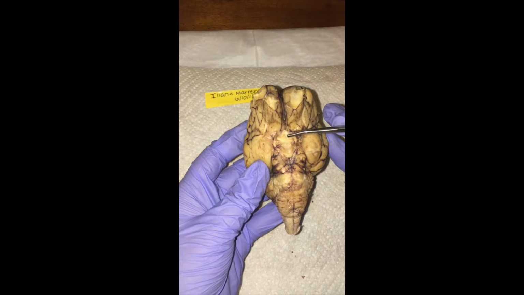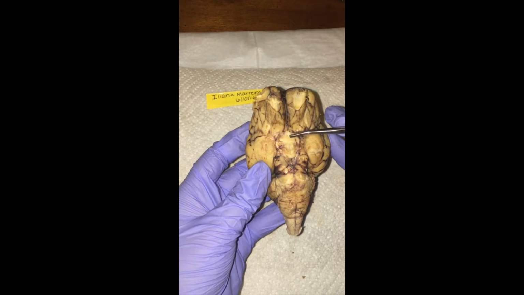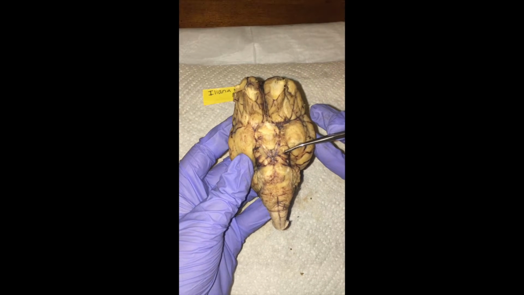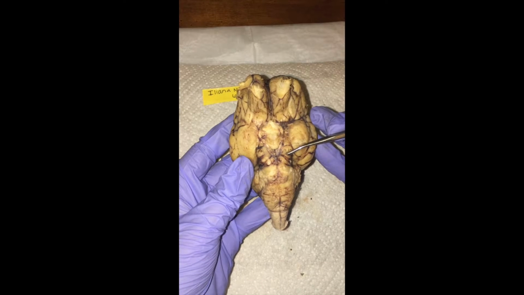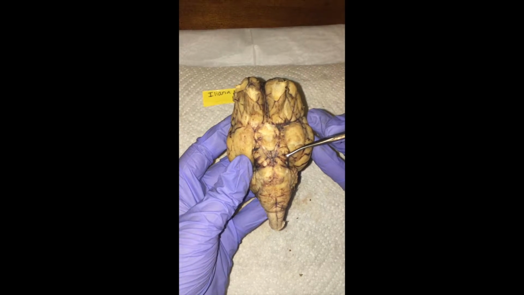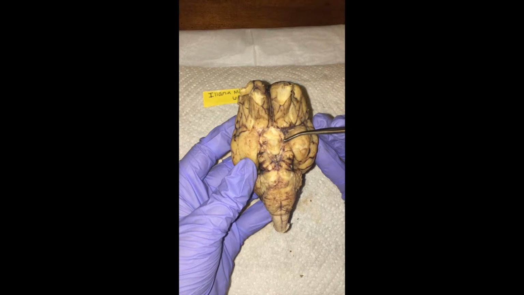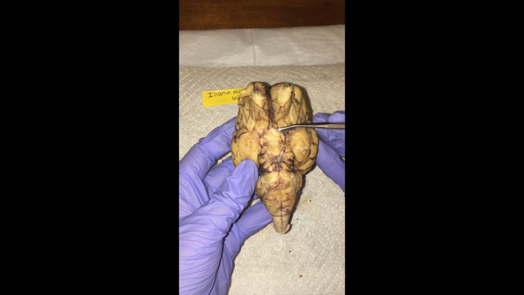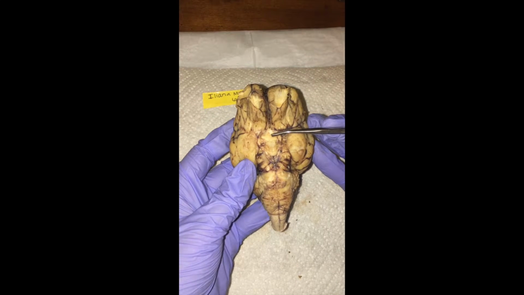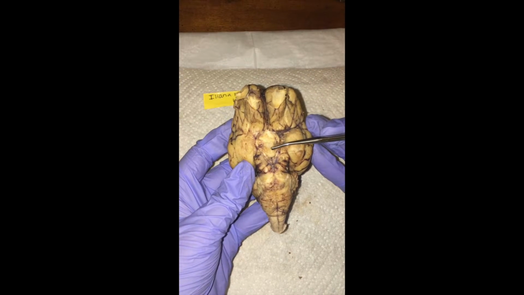Next we have the cerebral peduncle right along here, midbrain. And lastly we have the hypophysis, which is also known as the pituitary gland, and that is found between the optic chiasma and the mammillary body.